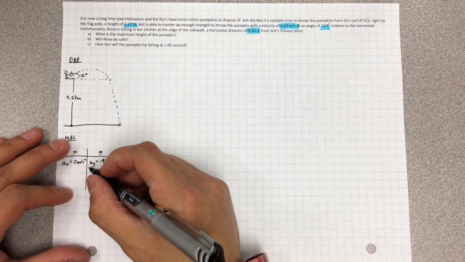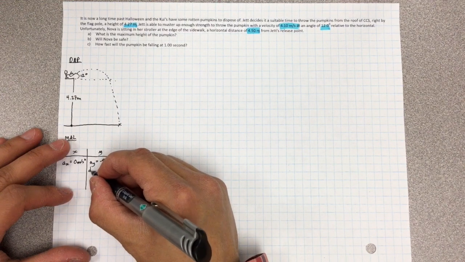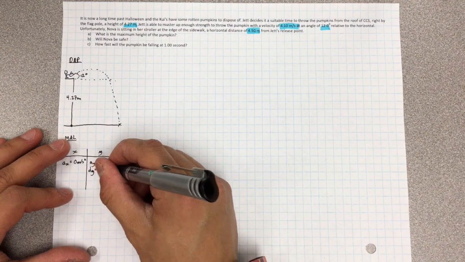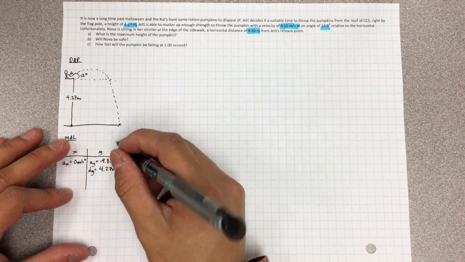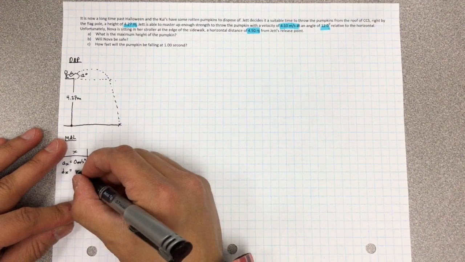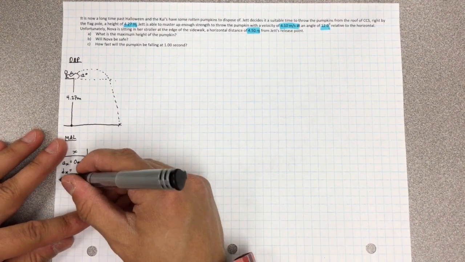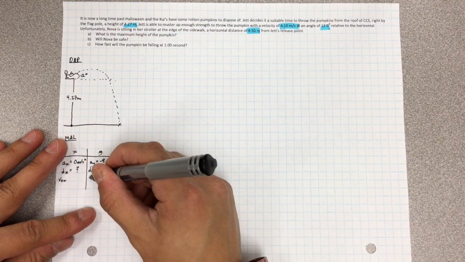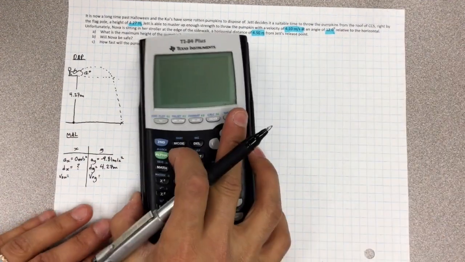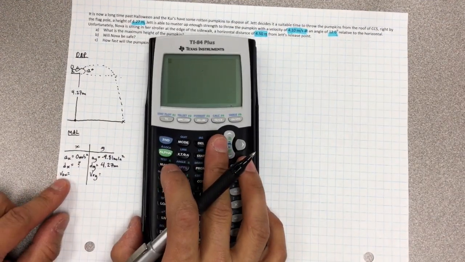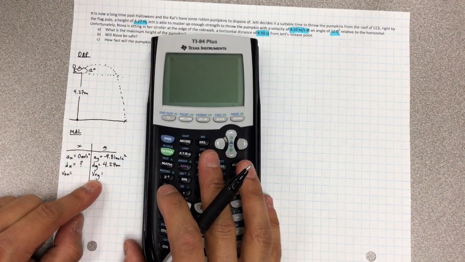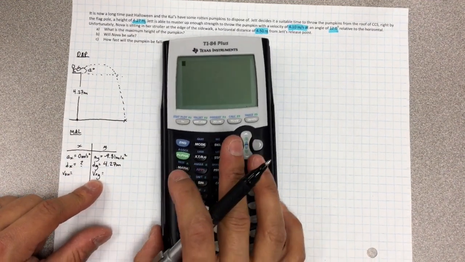I know that my vertical displacement is 4.27 meters. I'm not sure what my horizontal displacement is, but I do know what my Vox and my Voy are. So Vox and Voy, remember, we can determine what these are, my horizontal velocity as well as my vertical velocity, by using our sine and cosine.